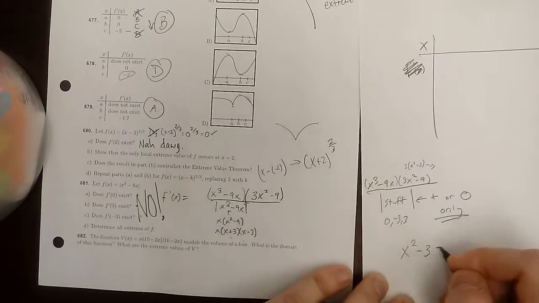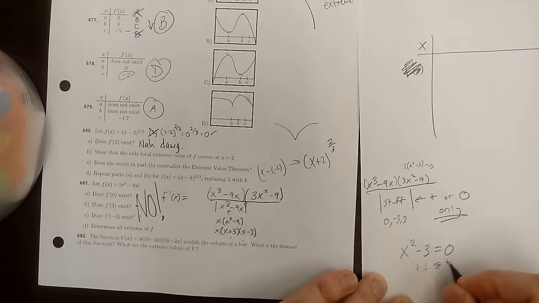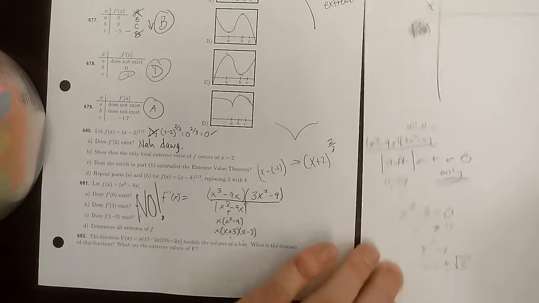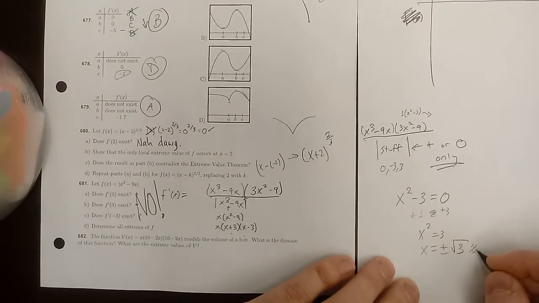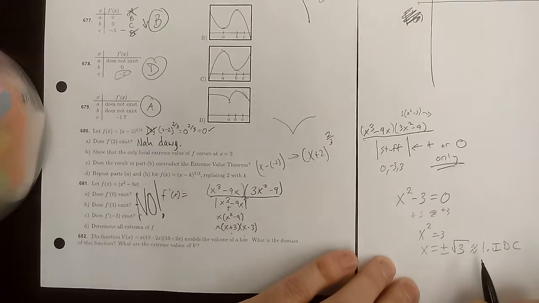x squared minus 3 is equal to 0. We can add the 3 to both sides, and we get x squared is equal to 3. That means that x is plus or minus root 3. Root 3 is 1 point something, I don't care, so it's between 1 and 2.